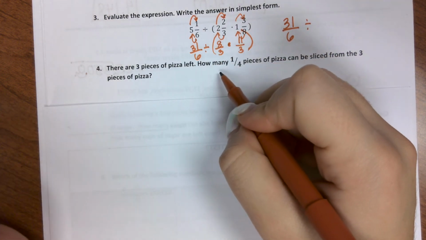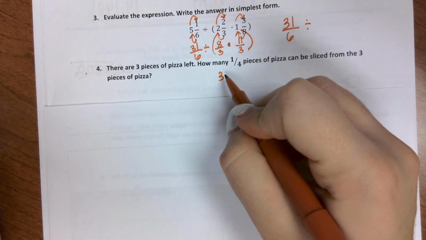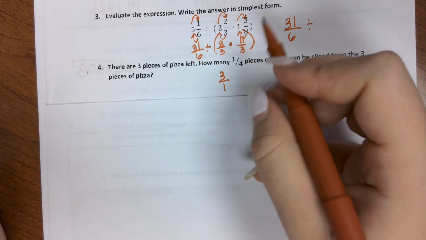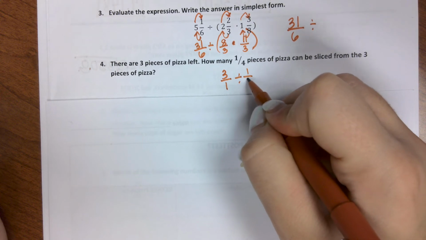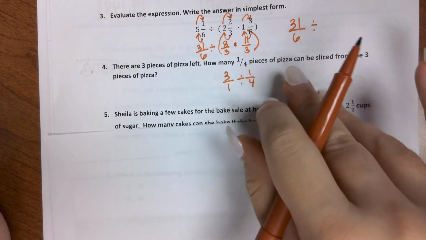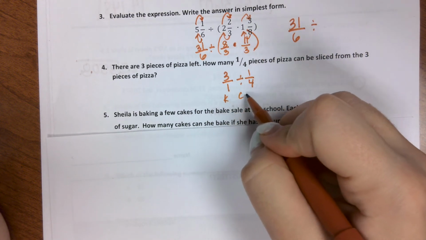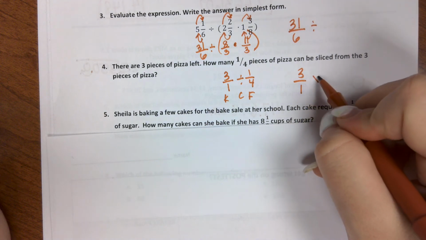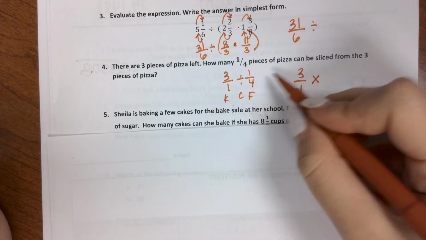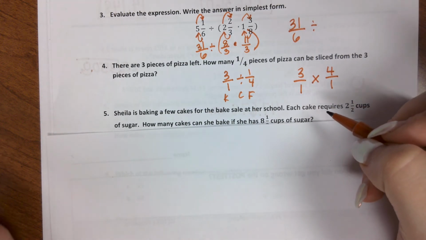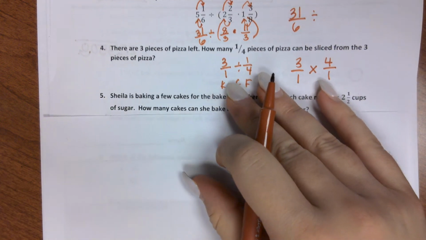So we've got 3 over 1 to make that a fraction, and then we've got divide by 1/4, and we know we have to, sorry, let me move my paper, keep, change, flip. So we're going to keep the first fraction the same, we're going to change the sign, and we're going to flip 1/4 using its reciprocal to do 4 over 1. And then you get your answer.